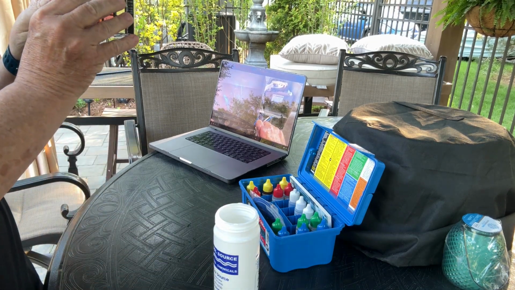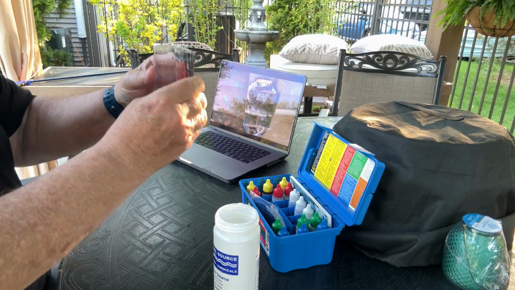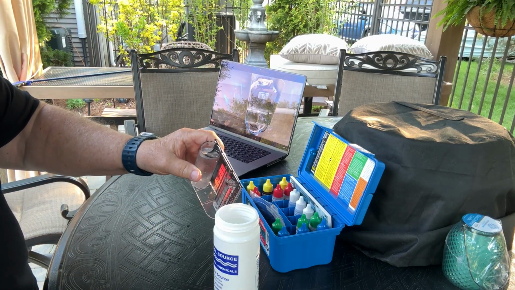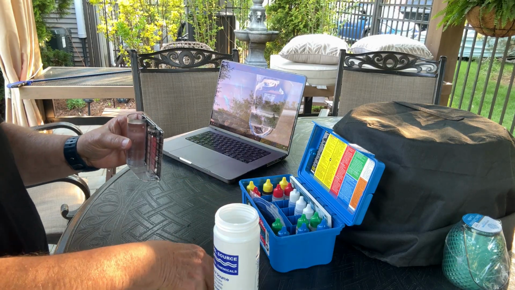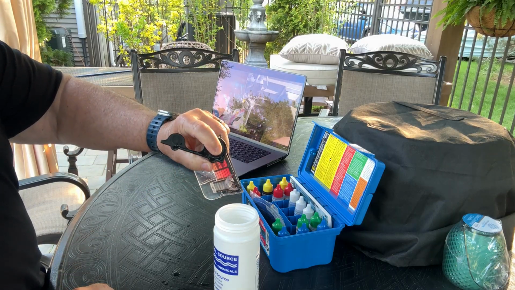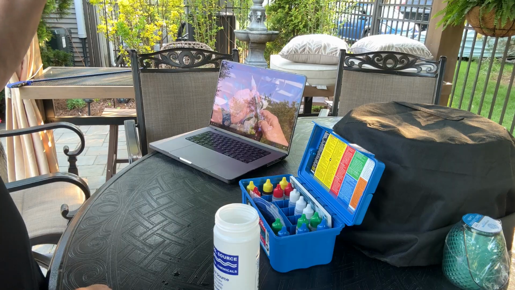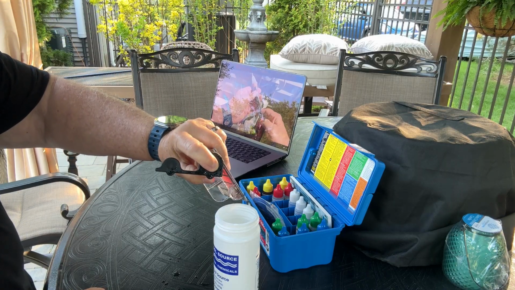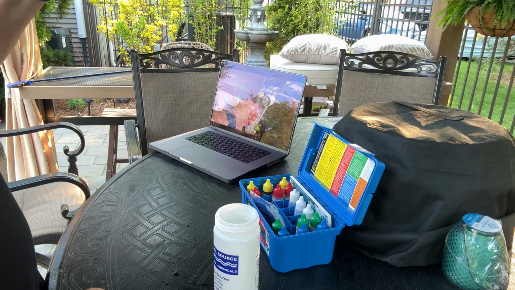So the pH water is right at 44, and I'll cap that because that's where it belongs. Just got to bring down a little bit. That's right at the 9 mark.